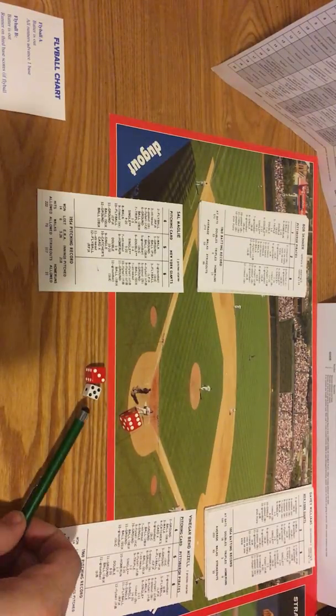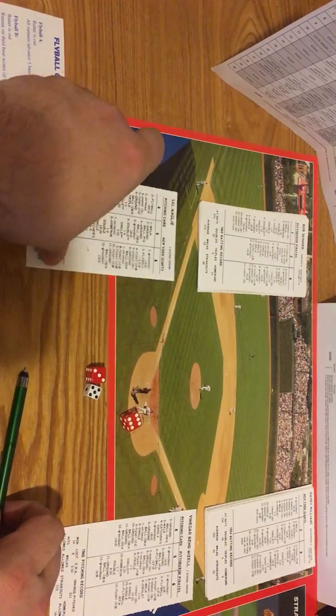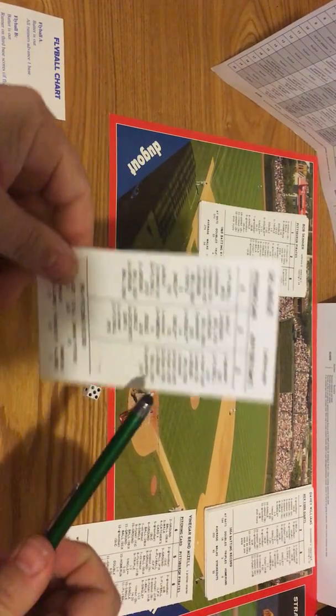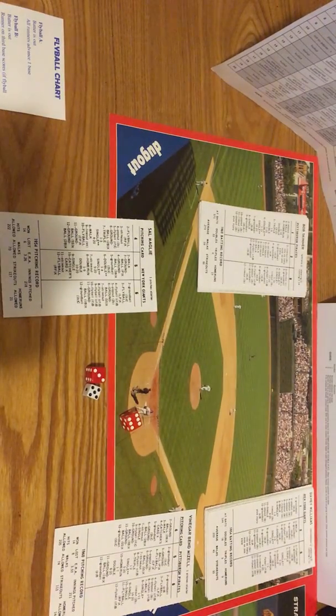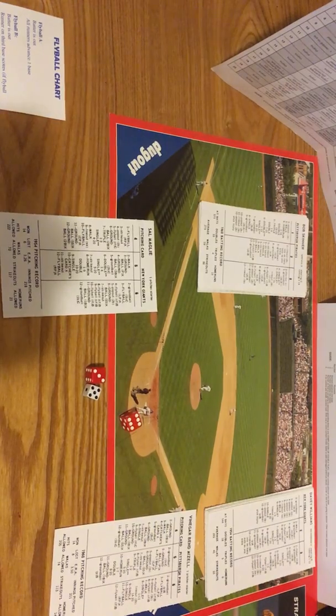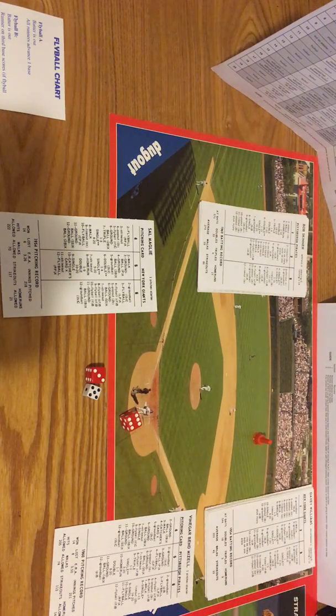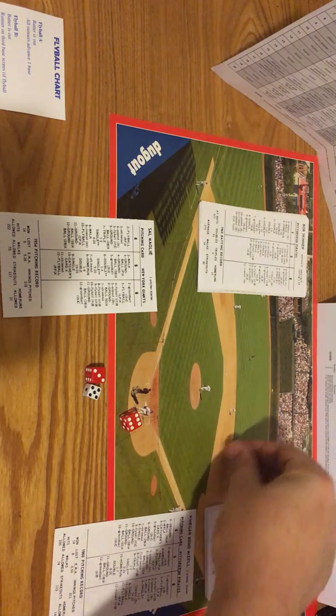First batter, Skinner, we've got a 5 and a 9. 5 and a 9 on Mr. Maglie's card gets us to a single. Skinner leading off the game with a single. We're pretending that's the base paths because it can. Yeah, we'll put him here.